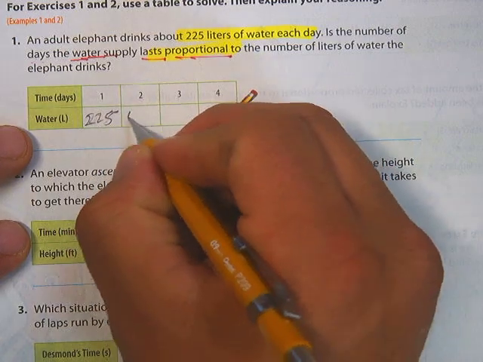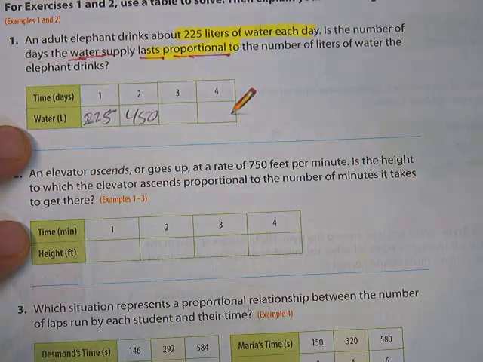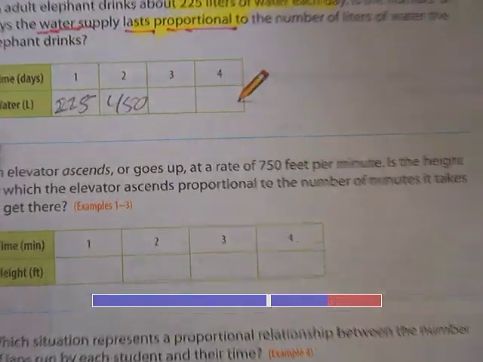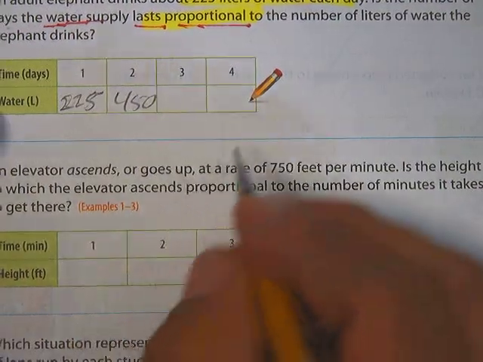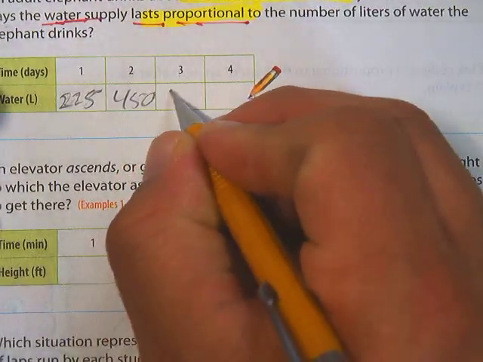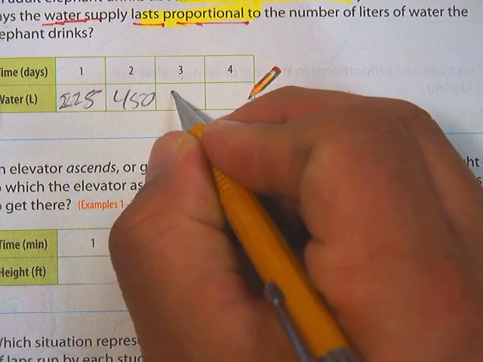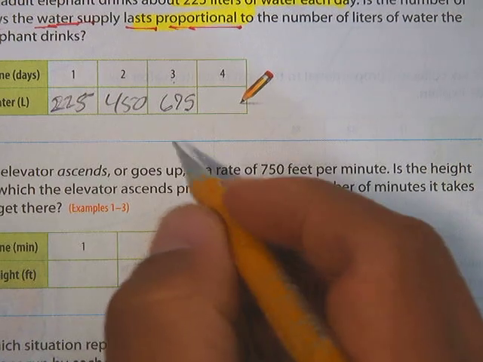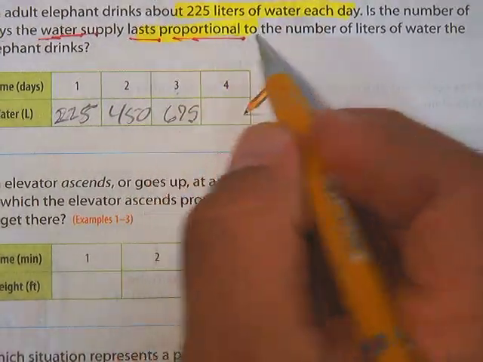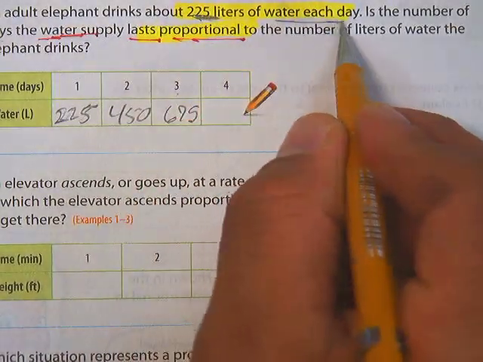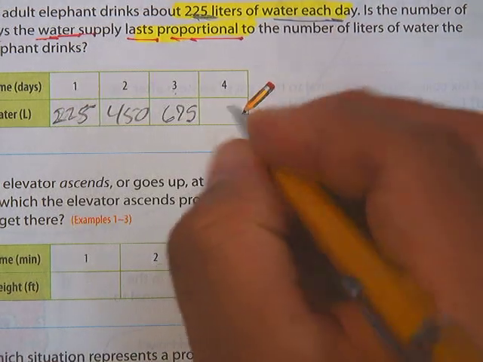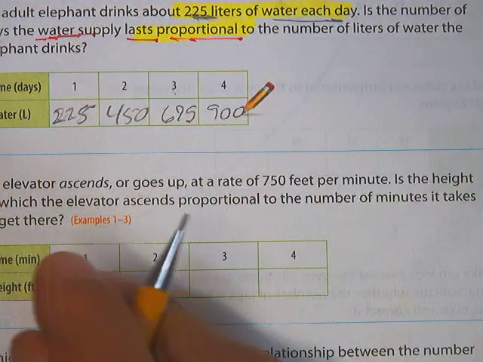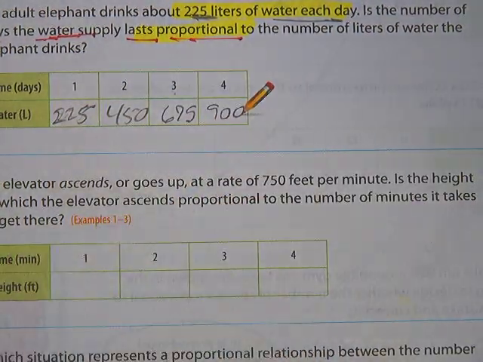So that means in 2 days it'll be double this, which is 450. And if it's 225 per day, I can add another 225 for 3 days, which will be 675. And so if each day I'm adding 225, then this would be 900.